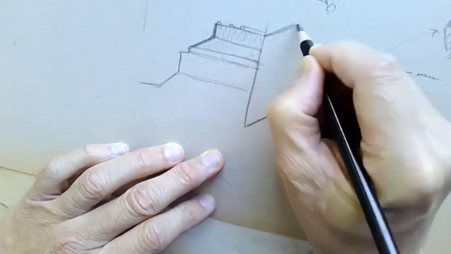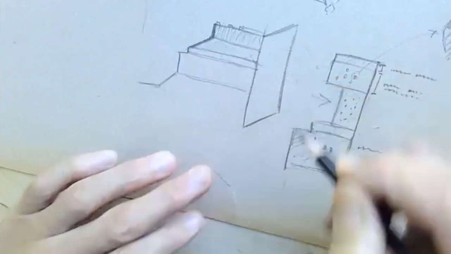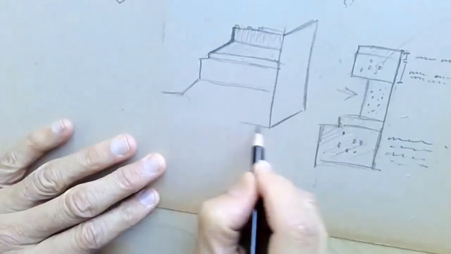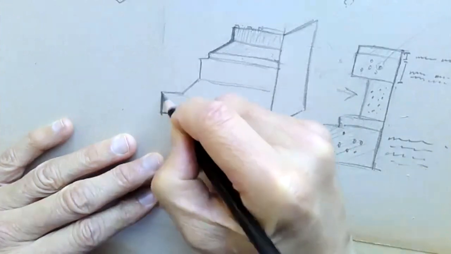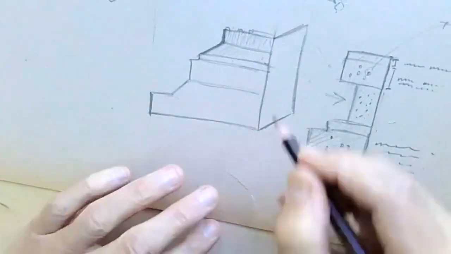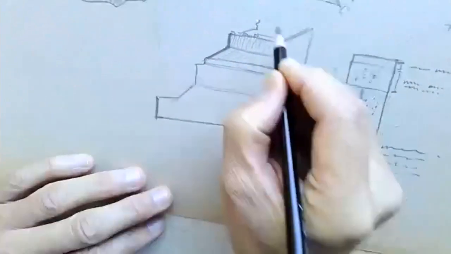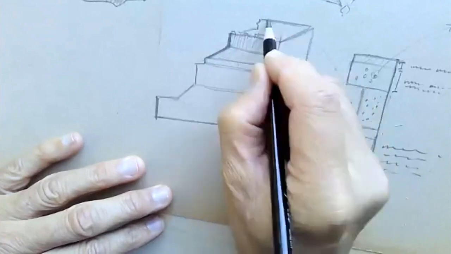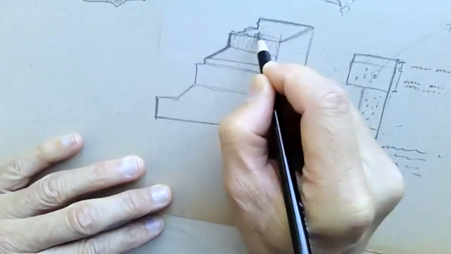I'm going to draw lines at an angle up here. Here is the upper edge of this cliff. Here's this top surface.